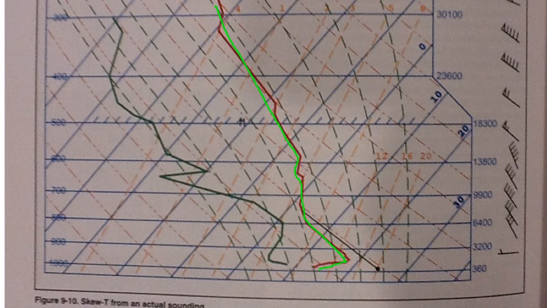Okay, this has nothing to do with the sketches we were making in the last video of the different temperatures at different heights when a parcel lifts. This is the actual temperature of the atmosphere measured by a weather balloon. And this green line here, that's the dew point, the actual dew point measured by a weather balloon through the atmosphere as it goes up.